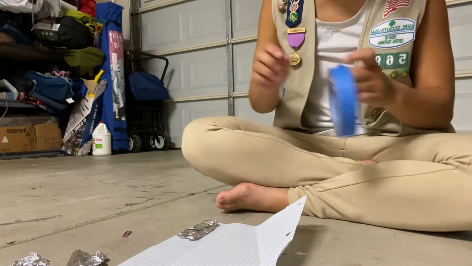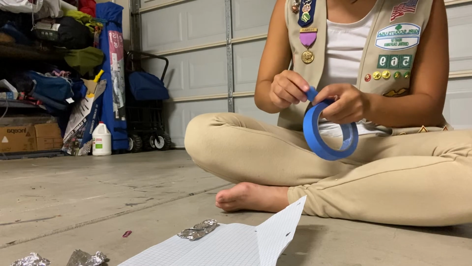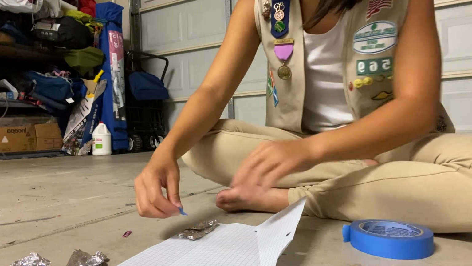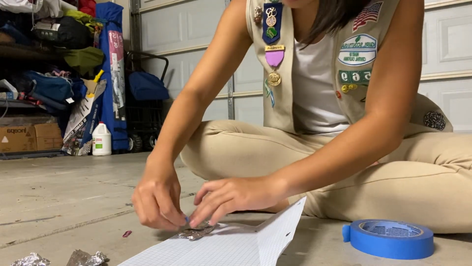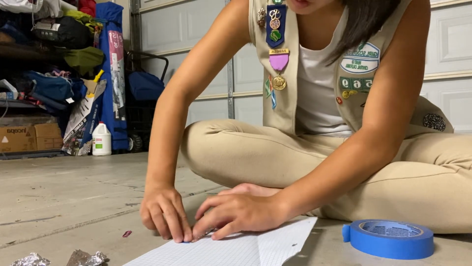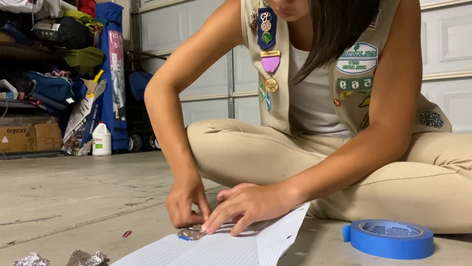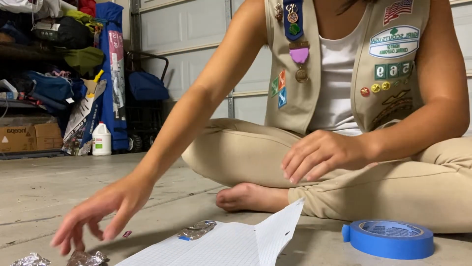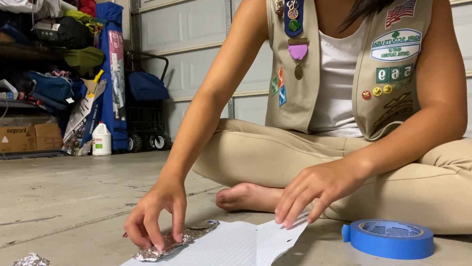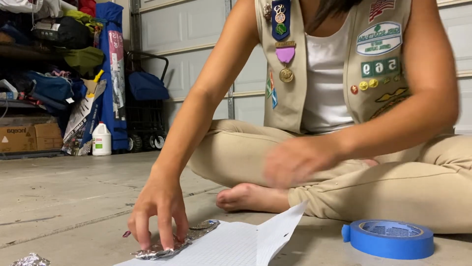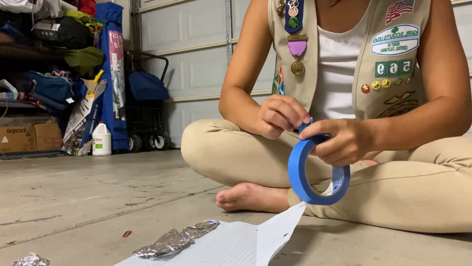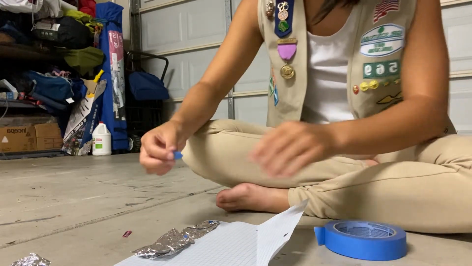But we're going to start with taping the first short one down. We're going to only want to tape it on the edges, and just enough to hold it down, but not interfere with the connection that the foil is going to have with each other. So we're going to take the next short one, making sure that it's not touching.